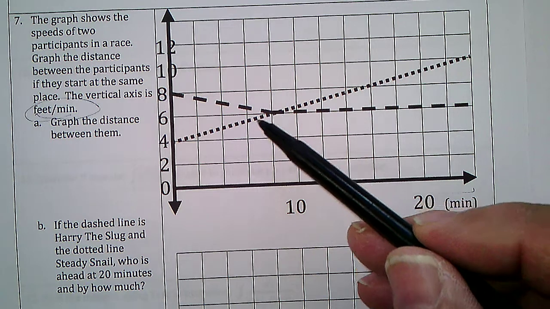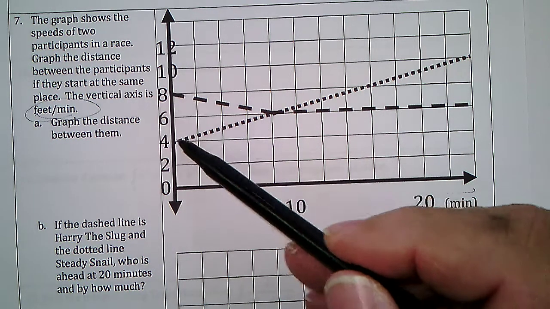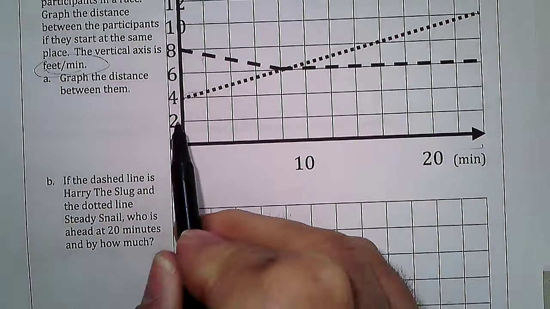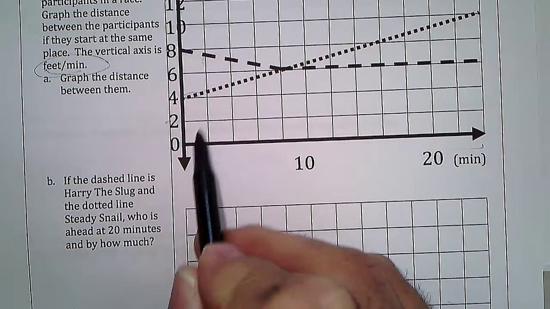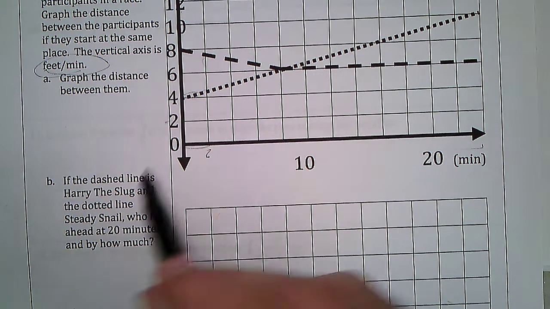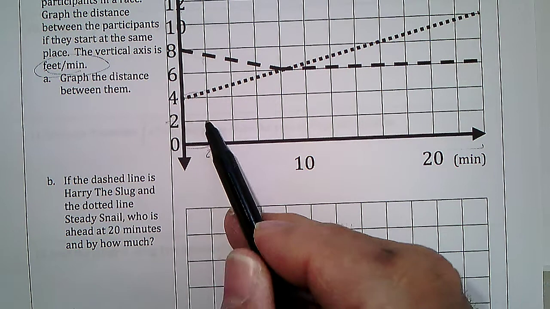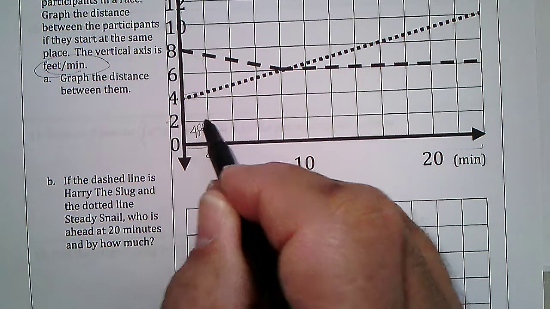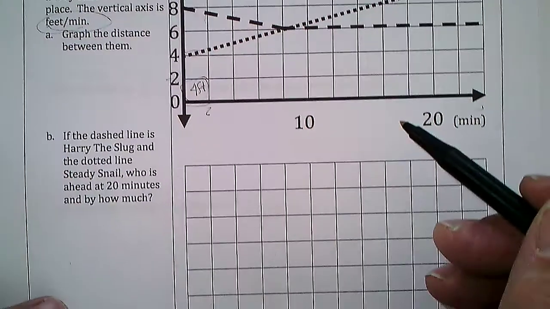And so the distance between them would be how much area is between these two. So if this is 2 feet per minute and this is in 2 minutes, then 2 feet, this would be 4 feet. One box would represent 4 feet.